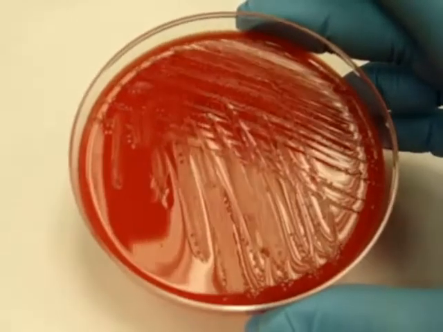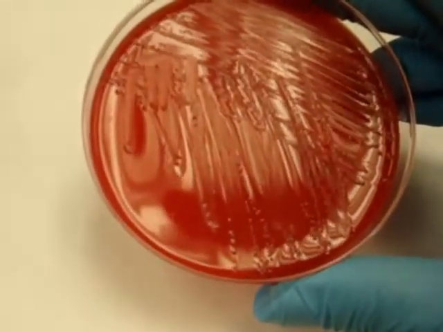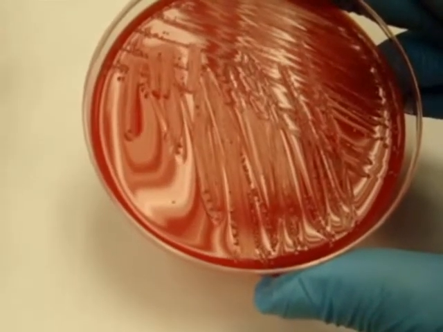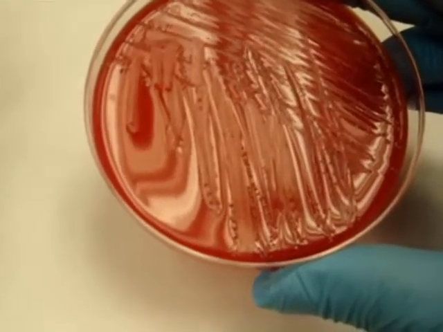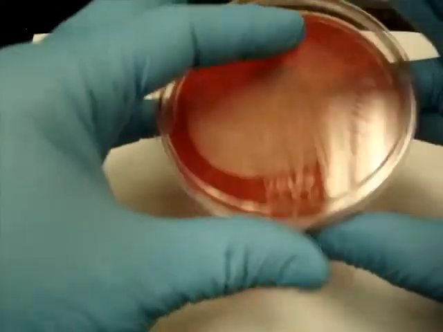That is gamma hemolysis. And in terms of organisms to be concerned about, this is typical of a pattern of Enterococcus or Streptococcus bovis. There are others. Enterococcus and Streptococcus bovis would be the two that would be most concerned about with this pattern.